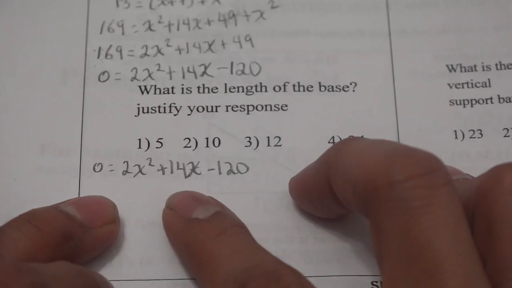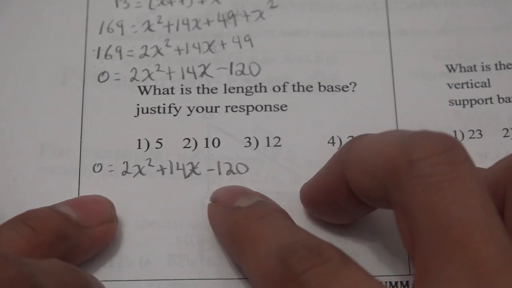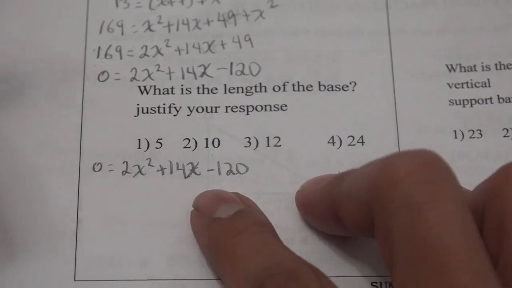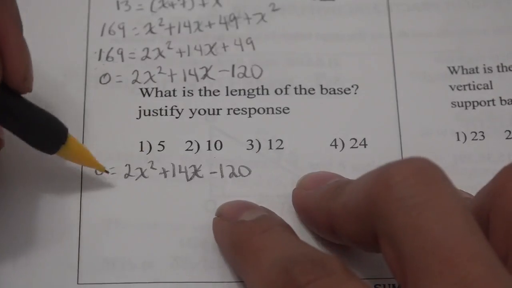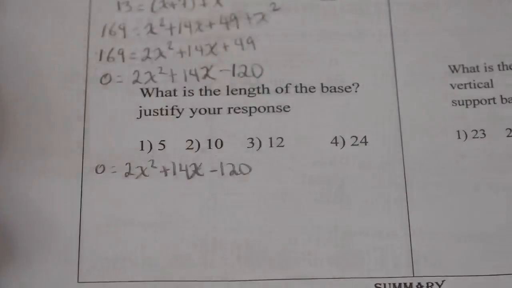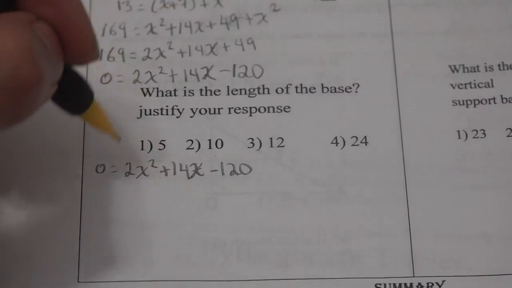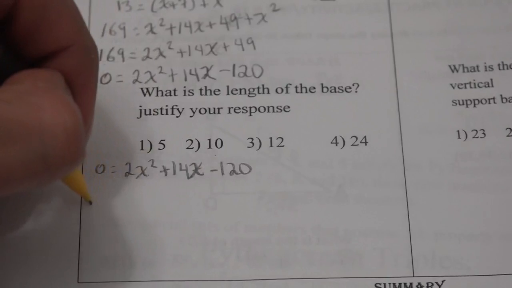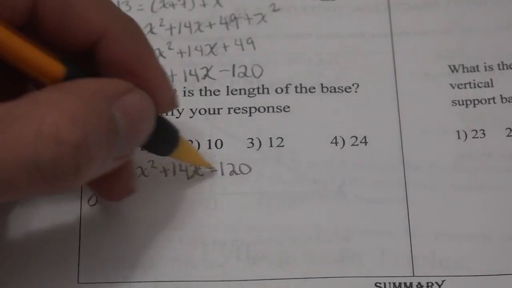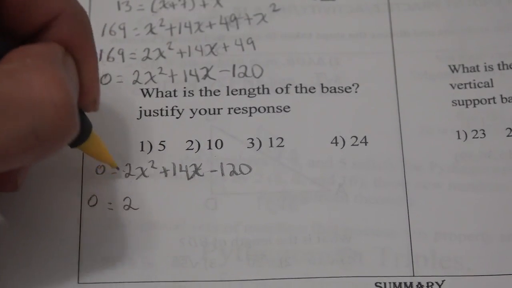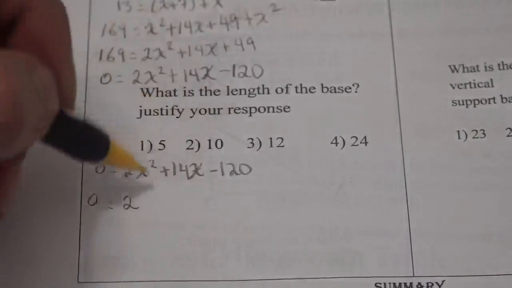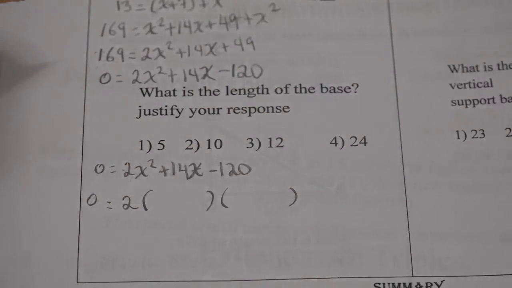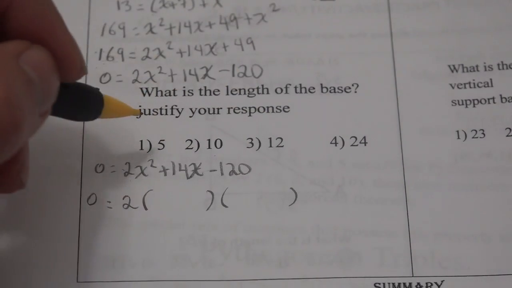So I think I can factor this. If not, I'm going to have to use the quadratic formula, or I'm going to have to complete the square, which I have not taught you yet. That's on the next lesson. So let's see. To factor, first I extract the GCF. The GCF is the greatest common factor, the number by which all these numbers can be divided. If I divide the whole thing by 2, everything here can be divided by 2. So extract the 2.